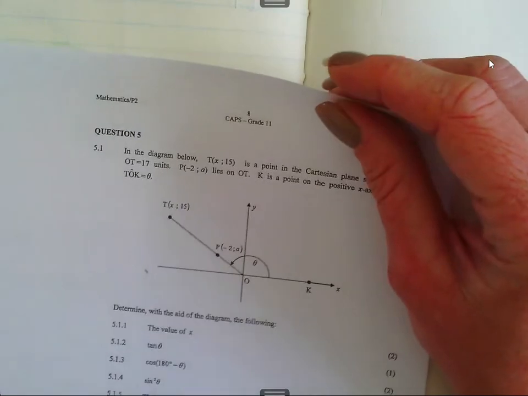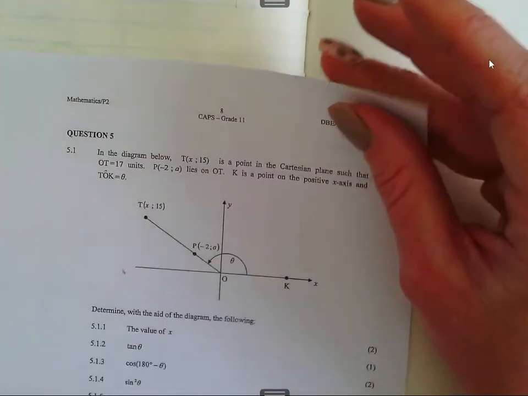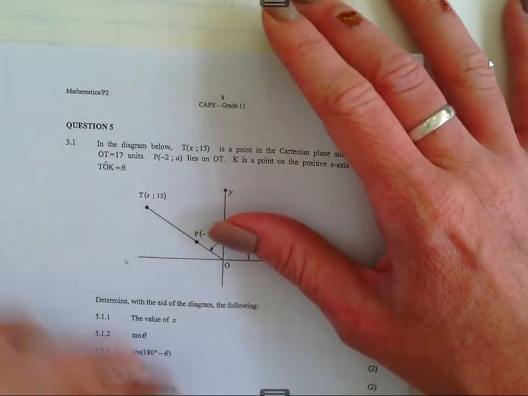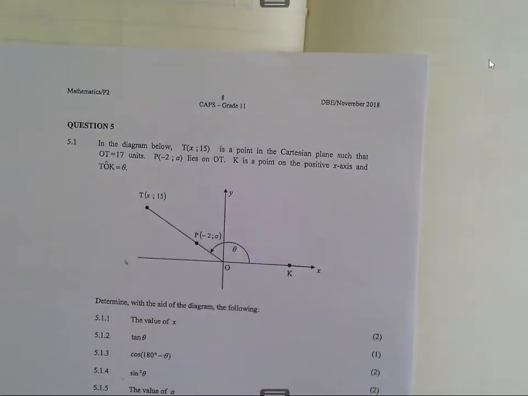Remind me, because you look a bit confused. Right, I just want to finish the functions first and then we can go back to it. But it's the same concept. Can you see that?